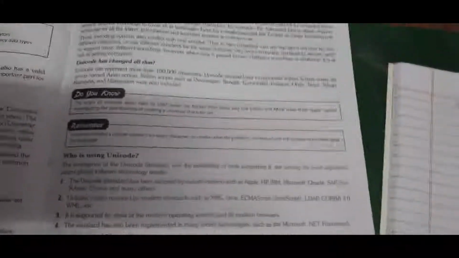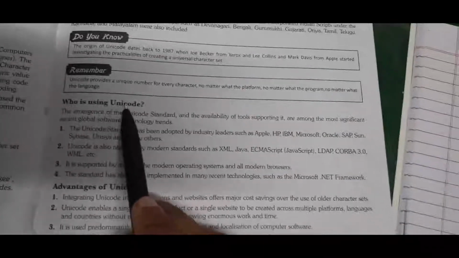Now I would like to move towards another portion, which is who is using Unicode.